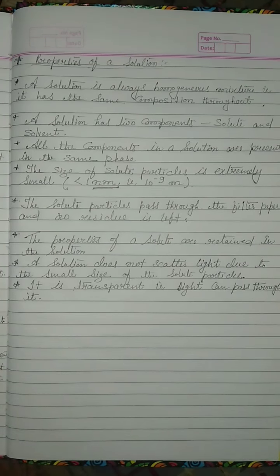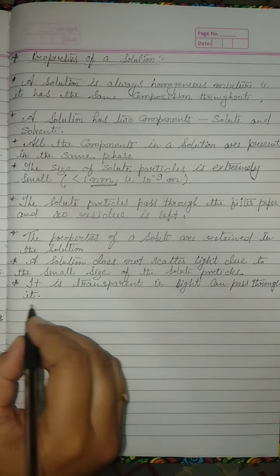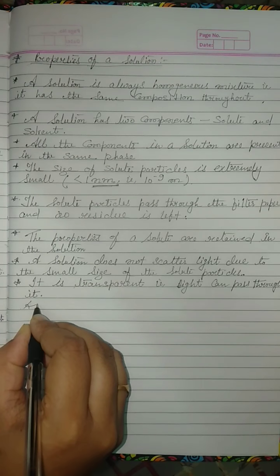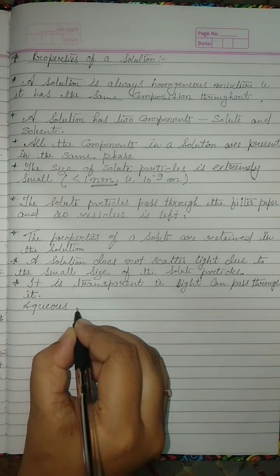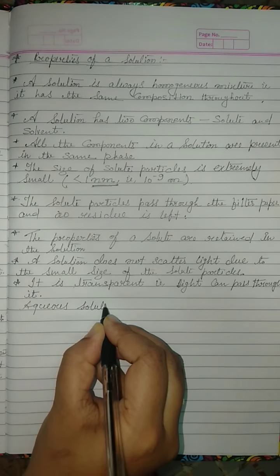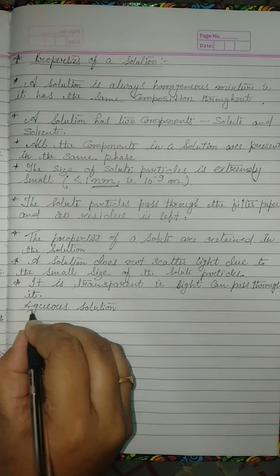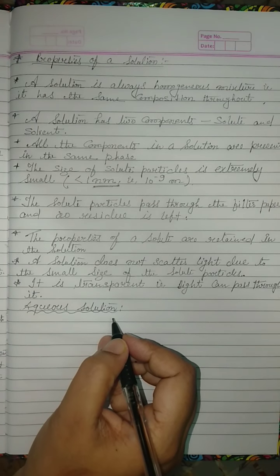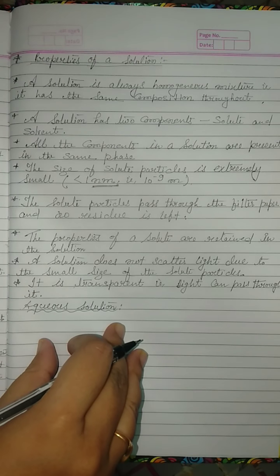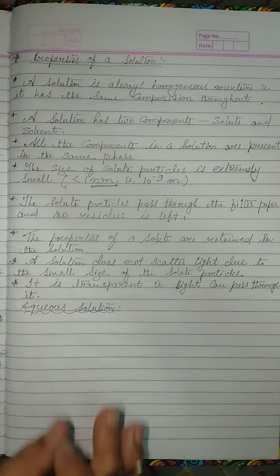Okay. Now the next point is aqueous solution. What is the aqueous solution? When a solute is dissolved in water, the solution is called an aqueous solution.